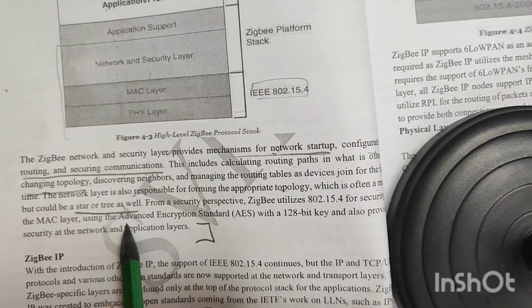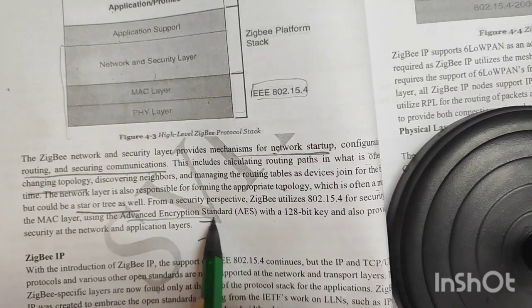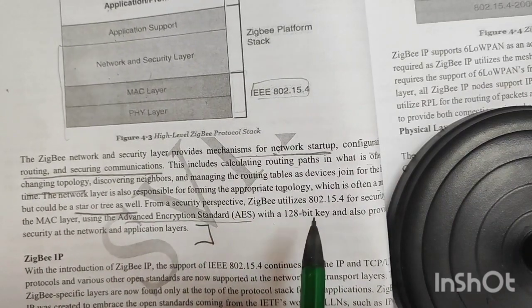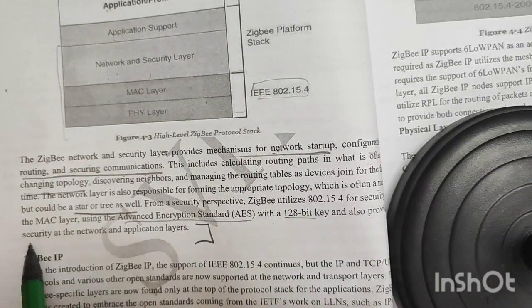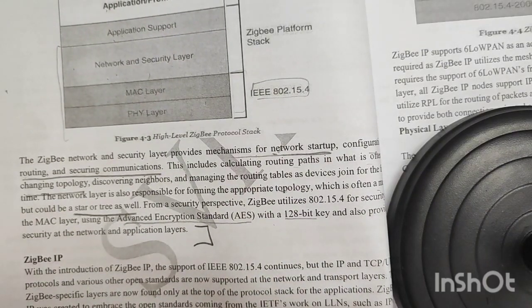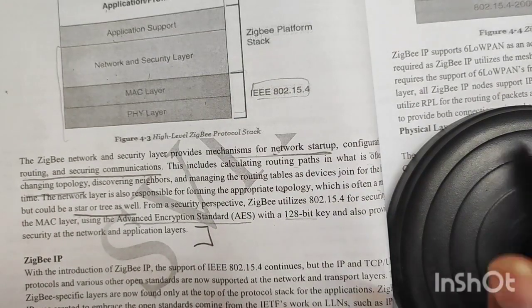And then you have the MAC layer where AES, that is Advanced Encryption Standard, is maintained. It is a 128-bit key. This is also used to secure the layer.